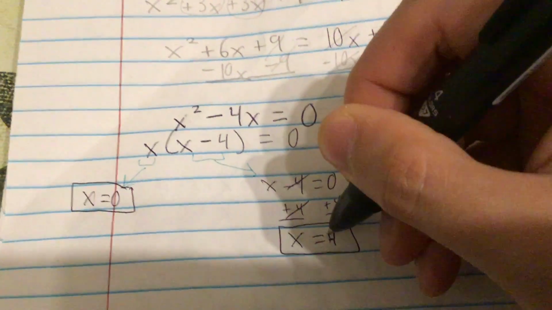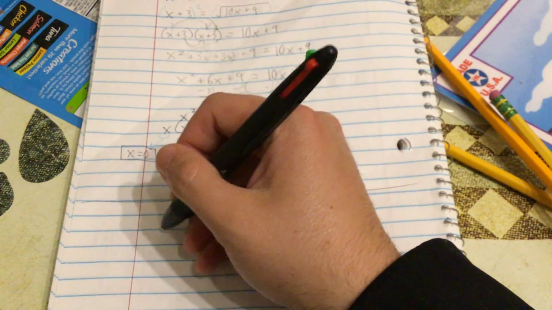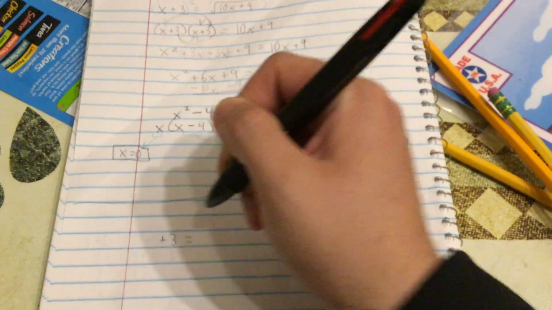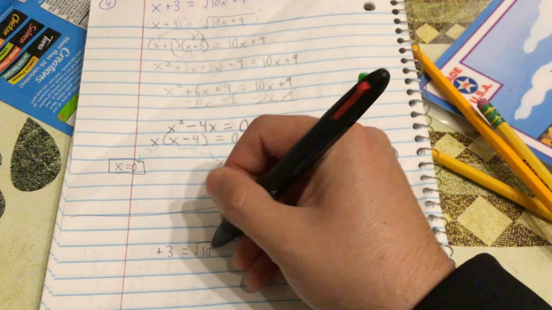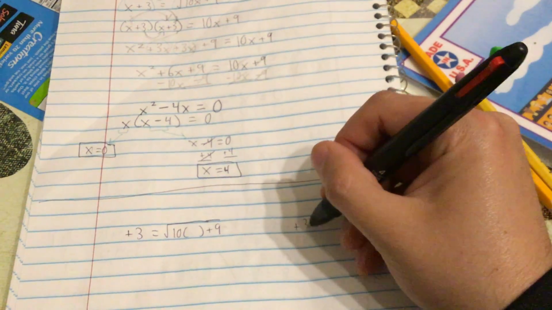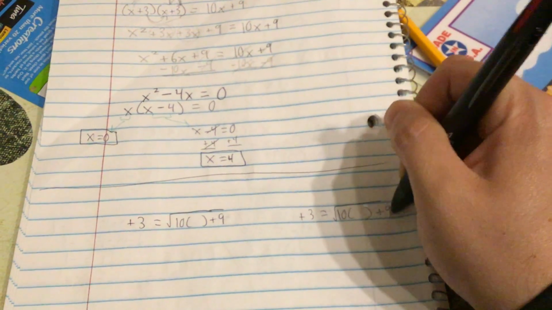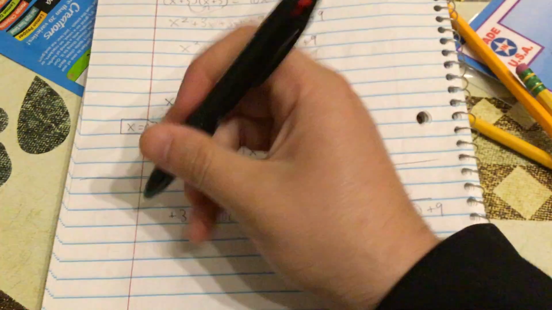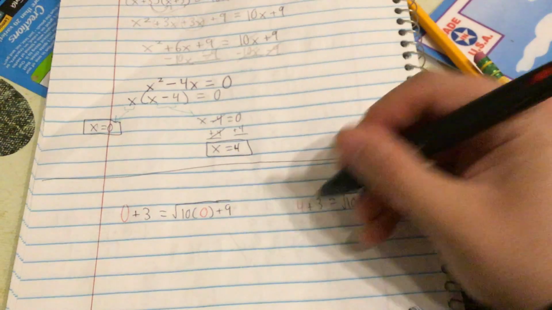So hopefully both of these work out, but I got to plug my x values back in to the equation. So I've got x plus 3 is equal to the square root of 10x plus 9. So I'm going to do that on both sides. So I'm going to plug in x equals 0 on the left equation and x equals 4 on the right equation.